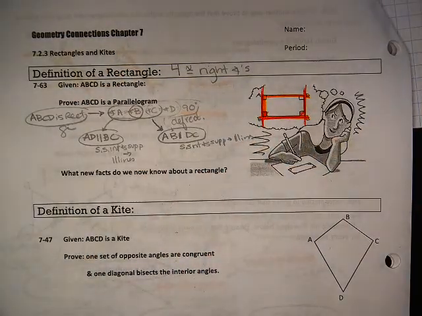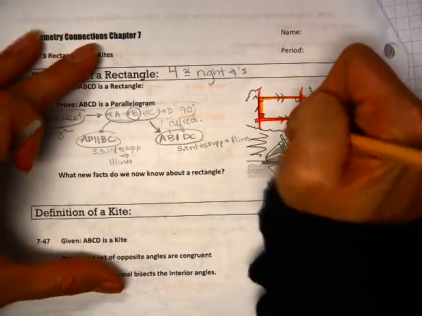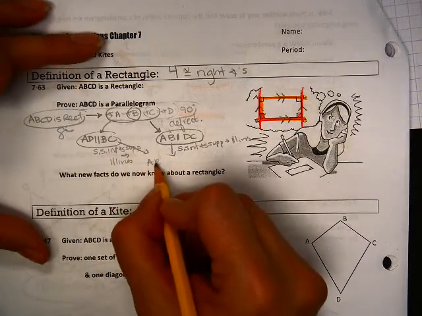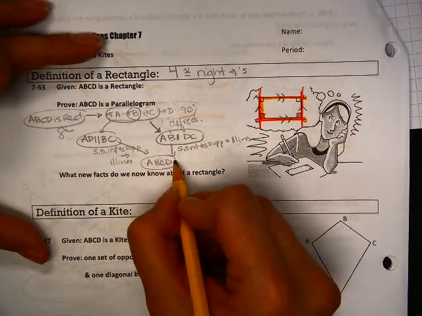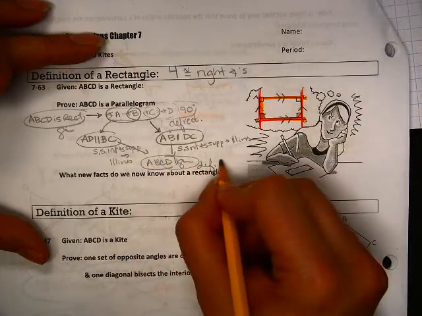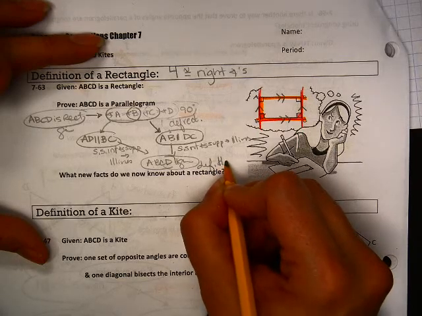So we take a step back and we've just proven that these are parallel and that these are parallel, which means that we have a parallelogram. Why does that mean we have a parallelogram? Because of the definition. The definition says that we have 2 sets of parallel sides.